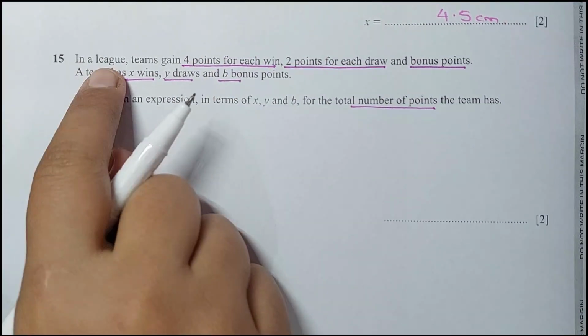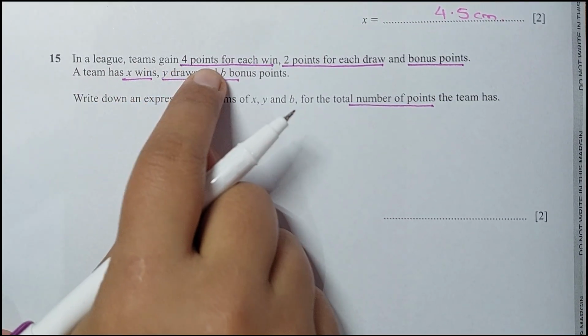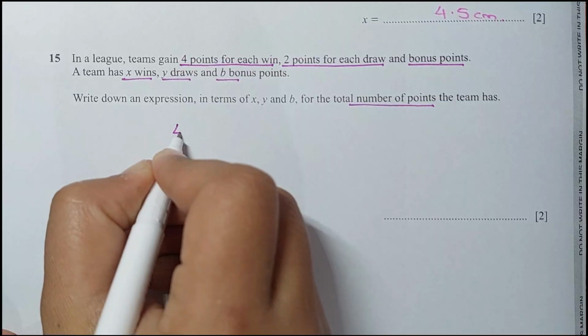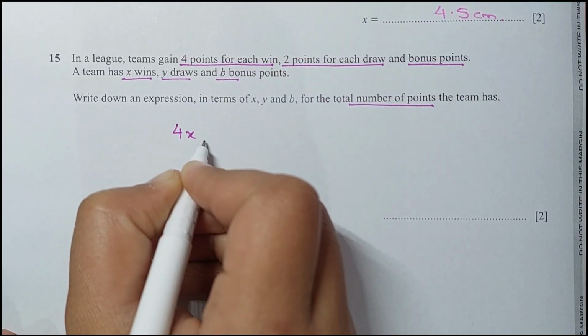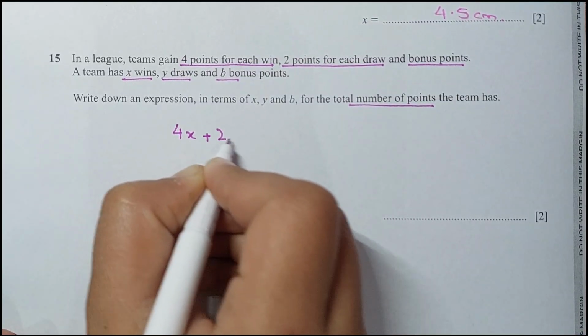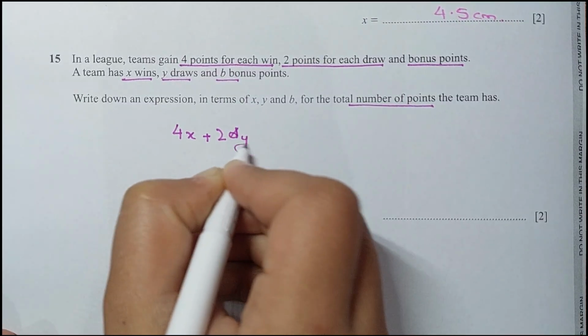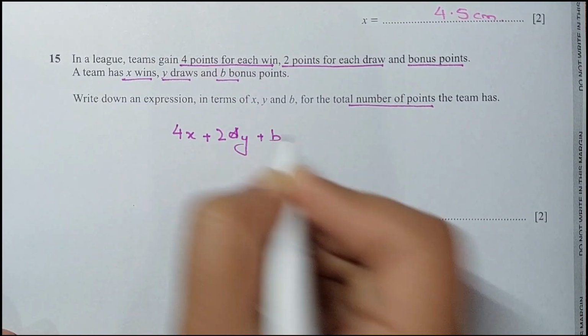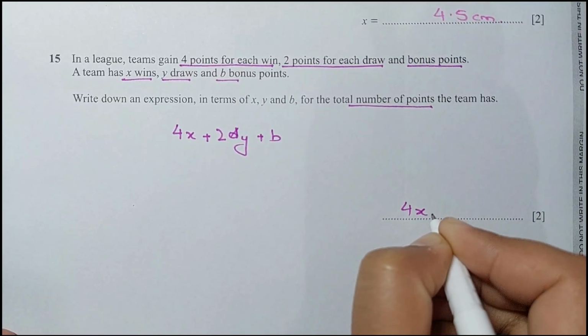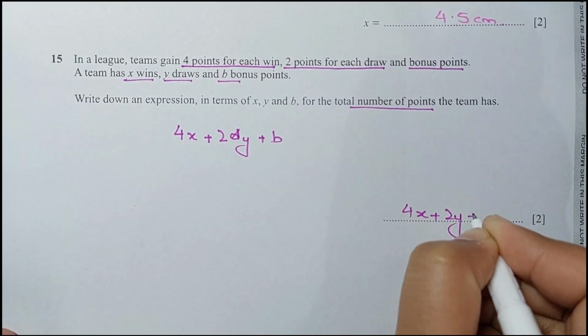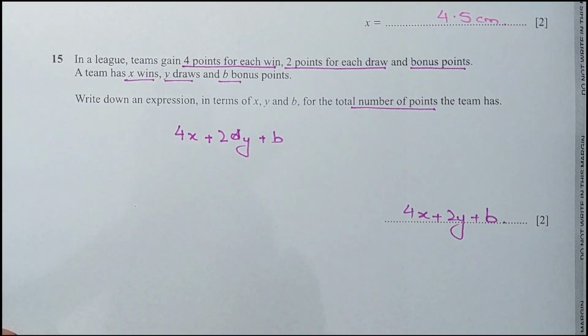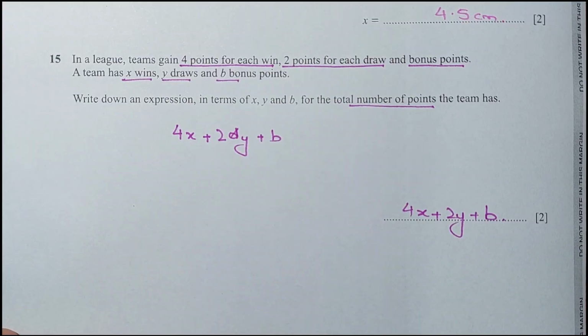Okay, in a league, a team gains 4 points for each win, 2 points for each draw, which is y, and plus a bonus point b. So 4x plus 2y plus b. This is the total number of points the team has.